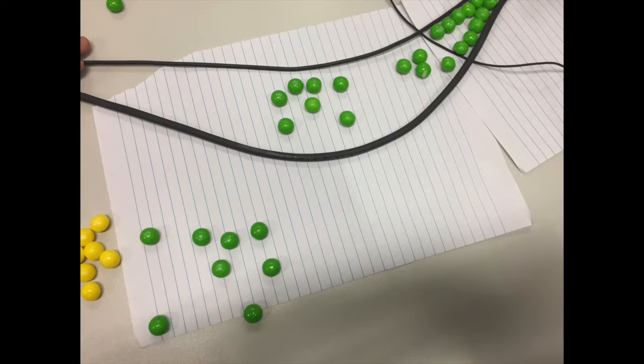Transpirational pull is a passive process, meaning no energy input is required from the plant. However, it is a fundamental process as it ensures the transportation of water to the leaves of all plants.